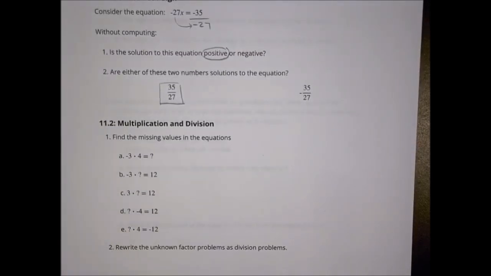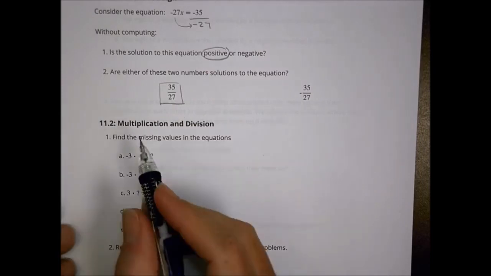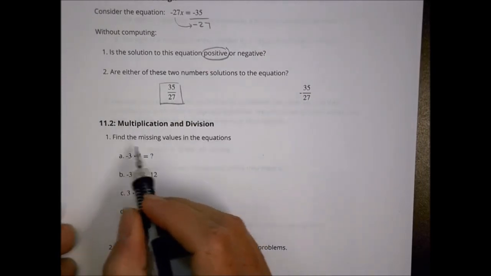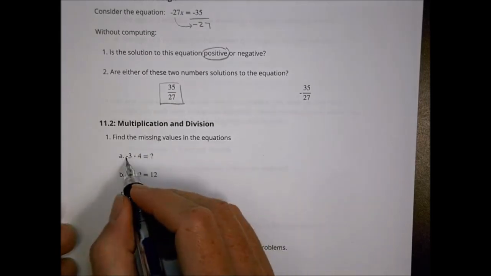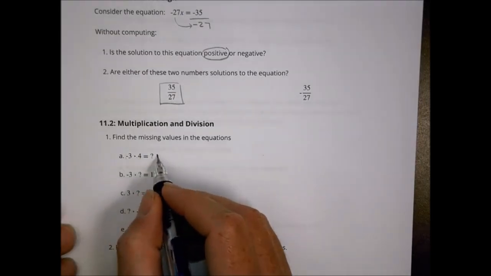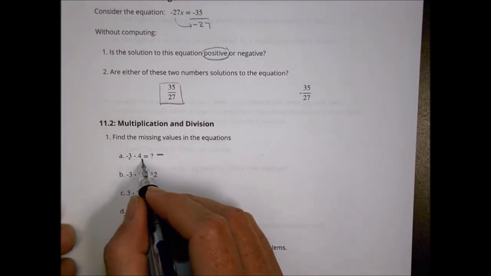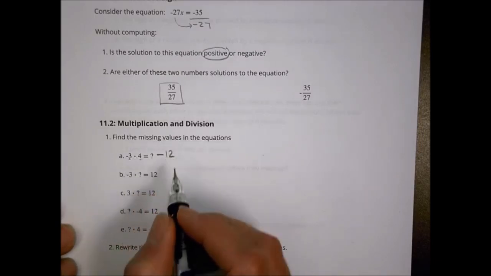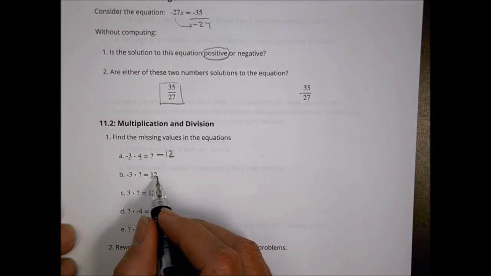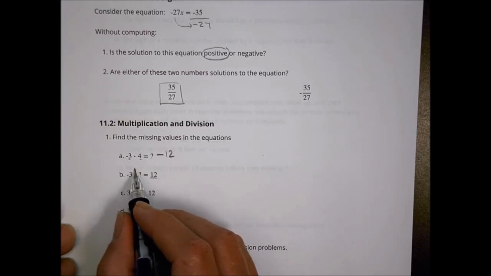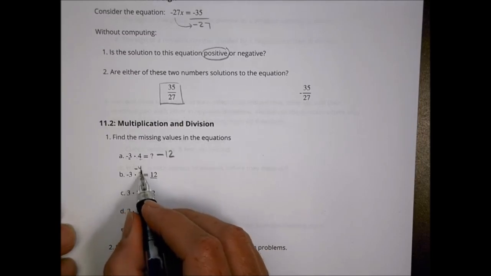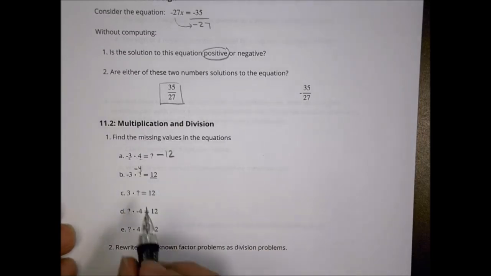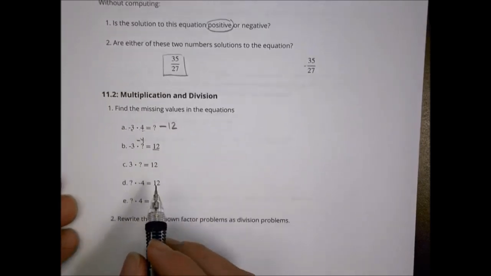When it comes to finding the missing values in the equations, it's important to recognize that sometimes you have positives and negatives working together, and you have to know what the outcome is going to be. So a negative times a positive is going to be a negative solution, and I look at 3 times 4 as being 12. Over here, because I have a positive answer, I need to multiply by another negative number because I'm already having one there. So my negative number that would work in this case would be a negative 4. Negative 3 times negative 4 gives me a positive 12.